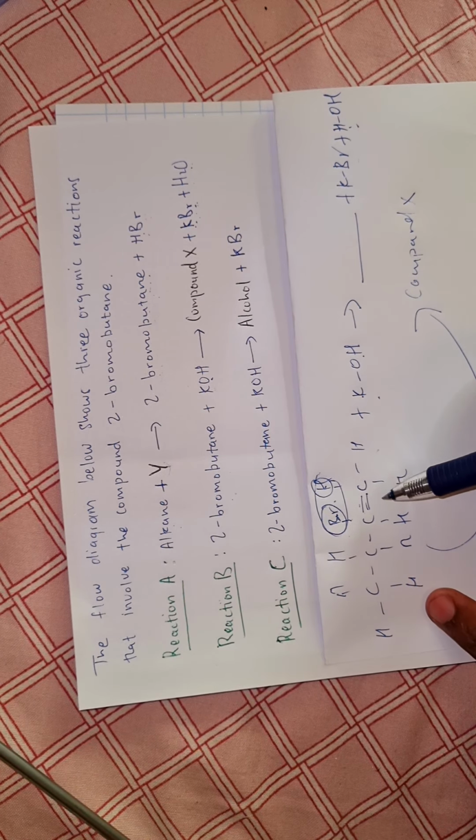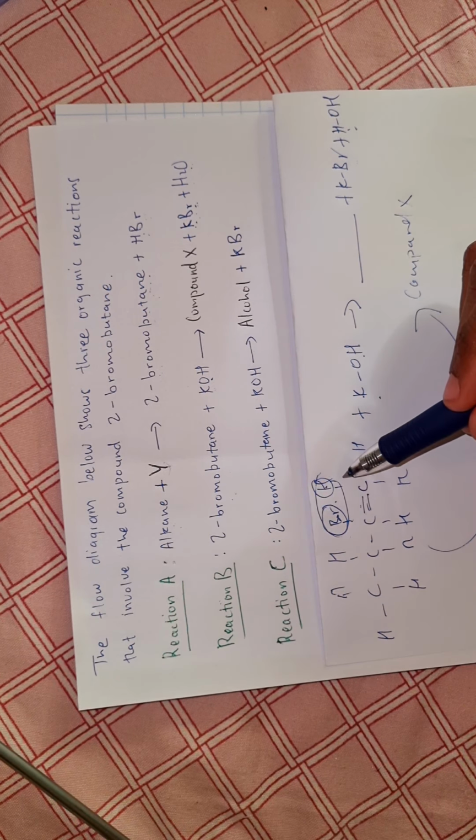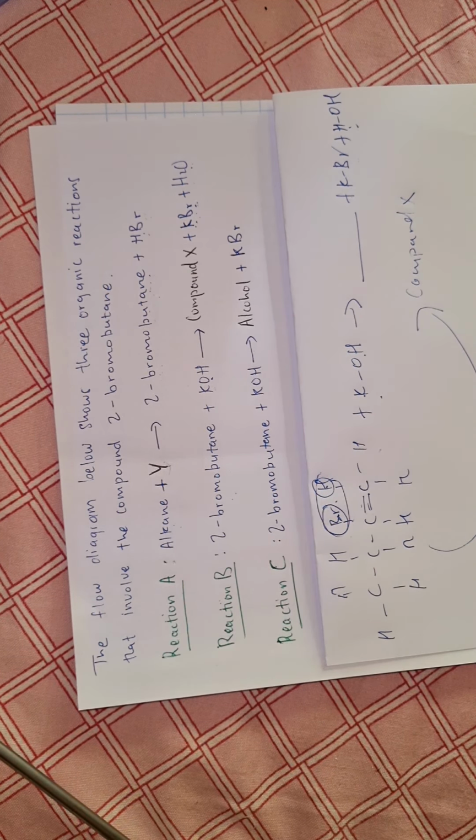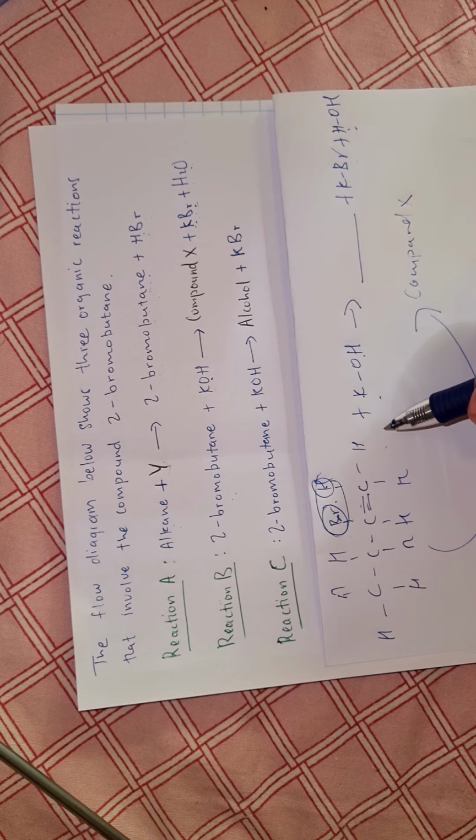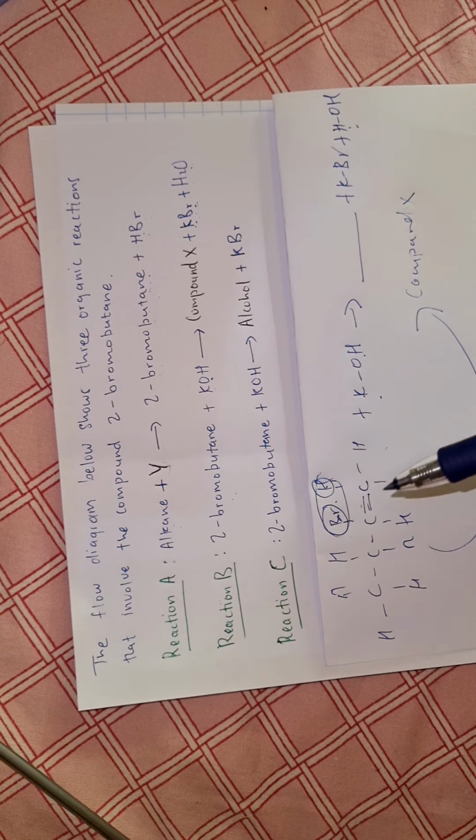Okay, and this type of reaction, it is called what? This type of reaction is called elimination. Okay, or it is called dehydrohalogenation, whereby we removed Br and hydrogen. That's why it is called dehydrohalogenation. And therefore now this is what is happening.